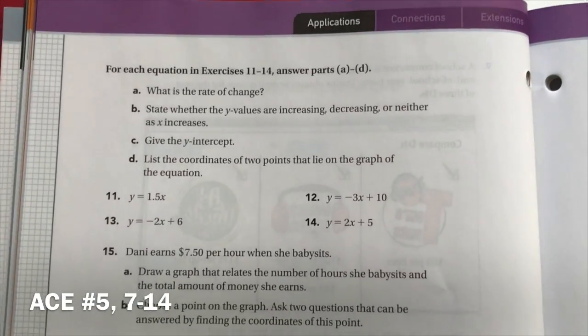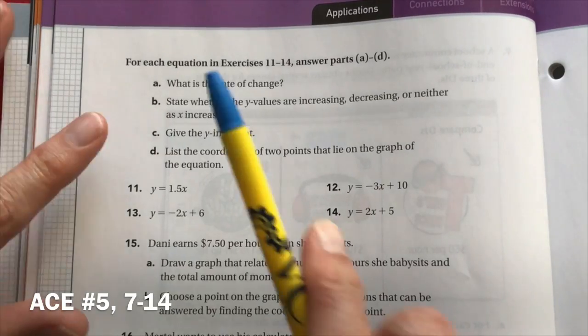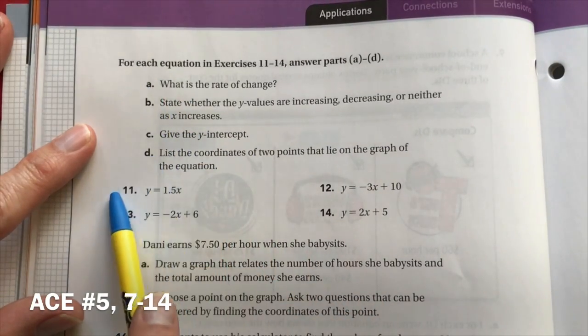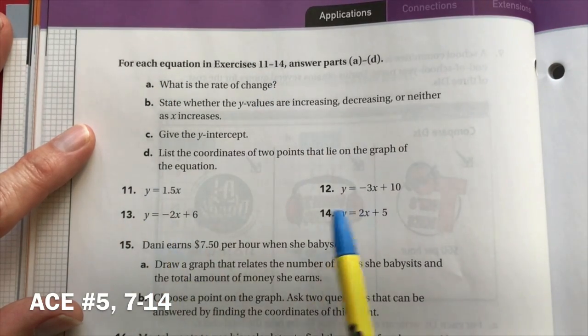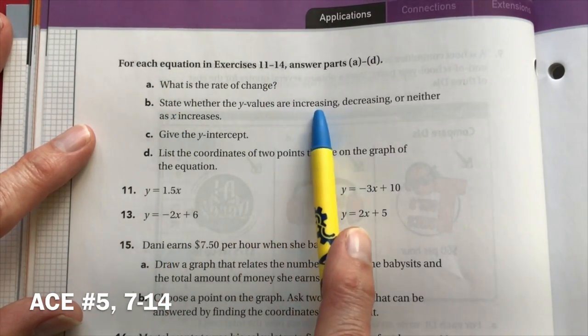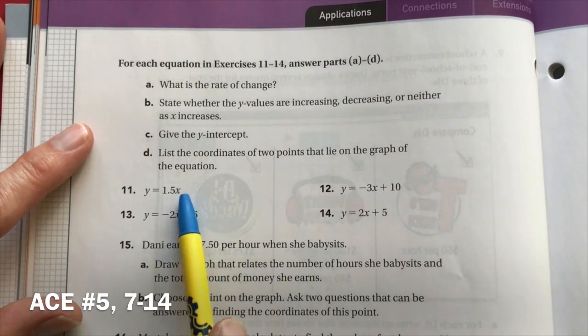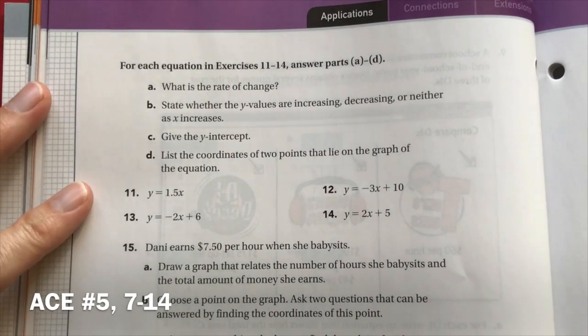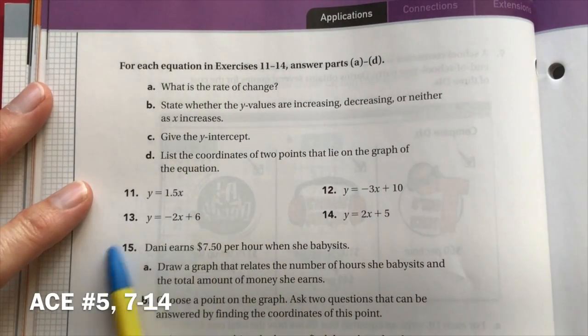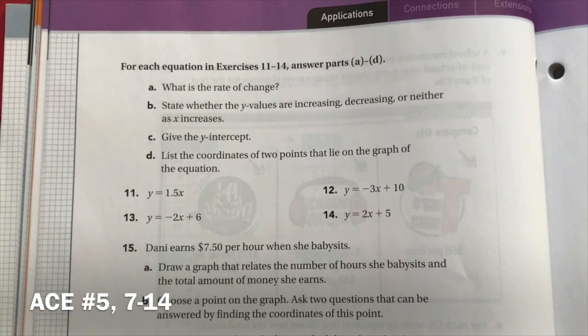And last part here, 11 to 14. So you have A, B, C, D for all 4 of these. So A, what's the rate of change for 11, 12, 13, 14? State whether the values are increasing, decreasing, or neither as x increases. So is it going to be going up, going down, or being flat like we talked about? Give the y-intercept for all of them and list the coordinates of 2 points that lie on the graph of the equation.